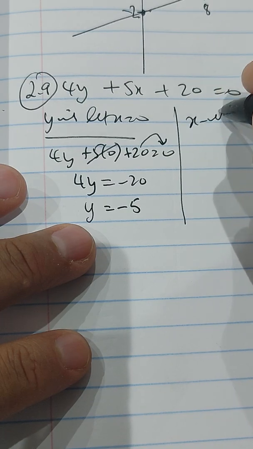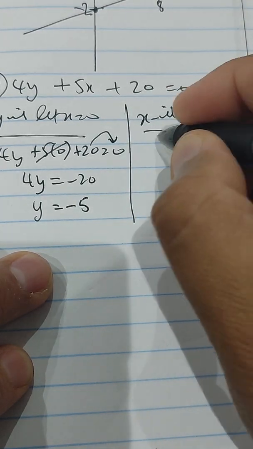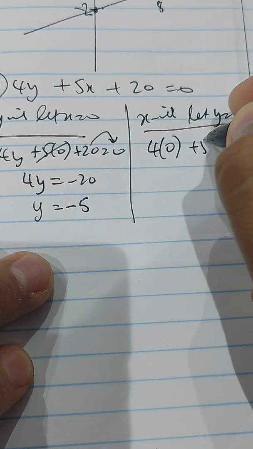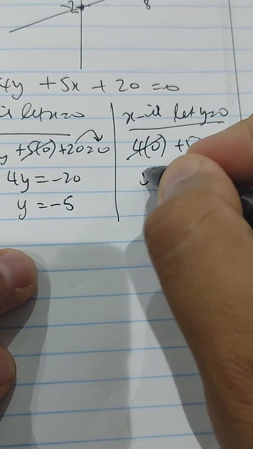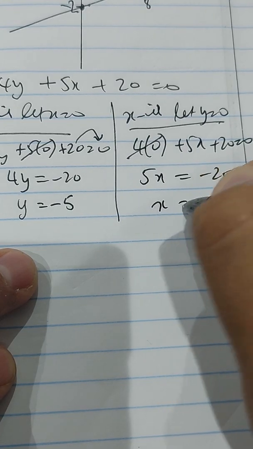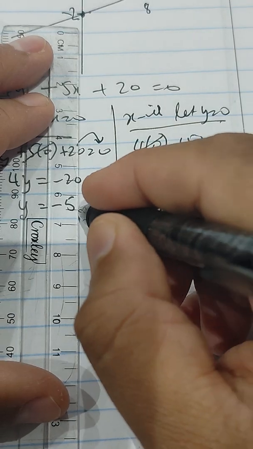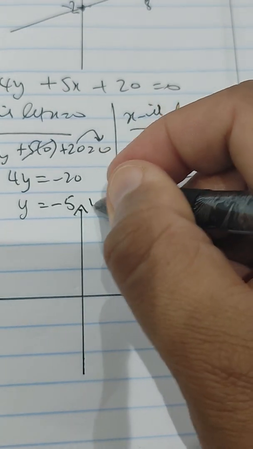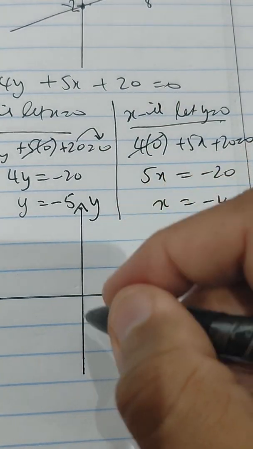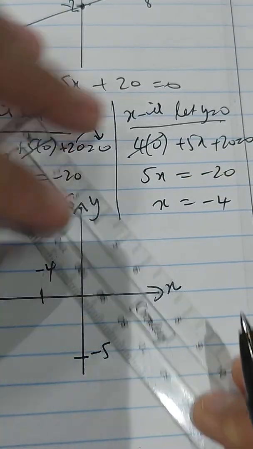And then you go x-intercept, let y equal to 0. So we said 4 times 0 plus 5x plus 20 is equal to 0. That falls away, so it's 5x equals negative 20. x is then equal to negative 4. So we got this y and the x. y is negative 5, x is negative 4. Again by approximation, so we draw.